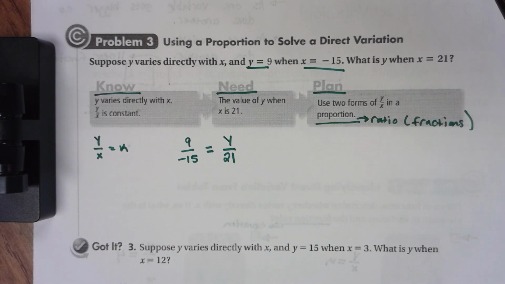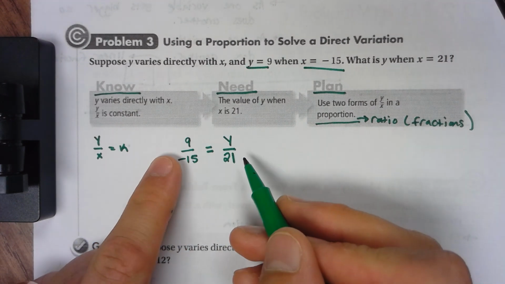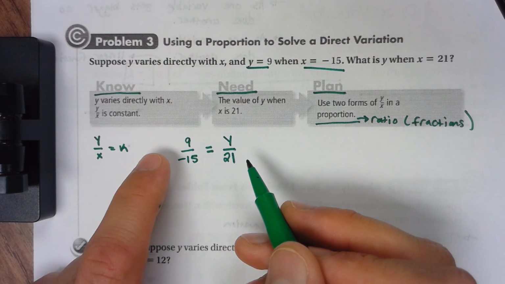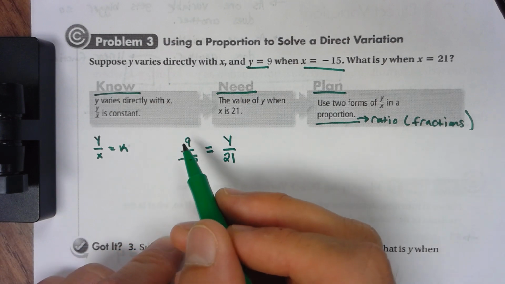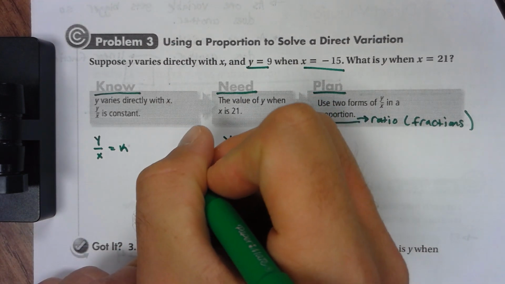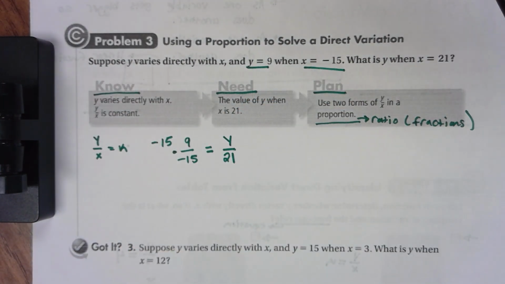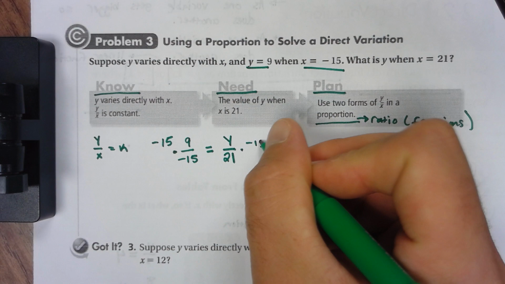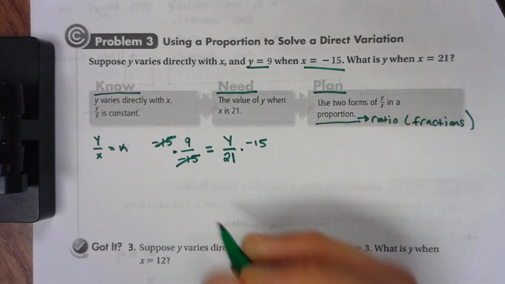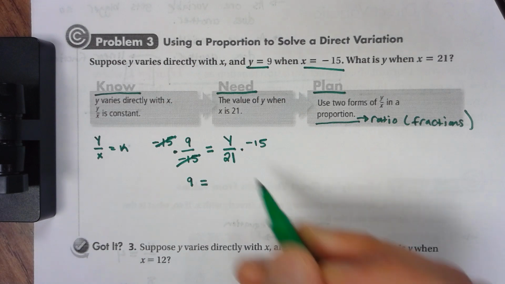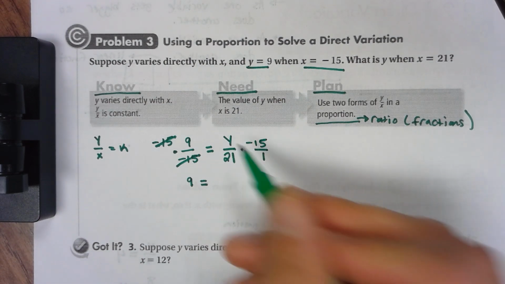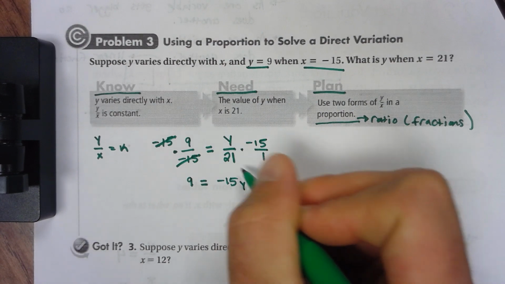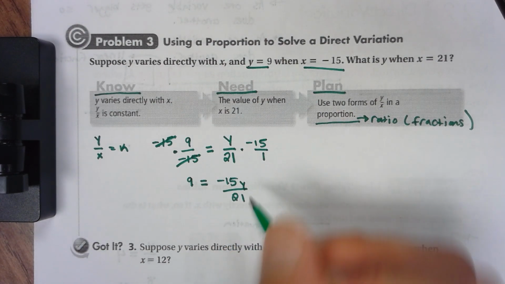Now, instead of me just straight up cross multiplying, I'm going to explain what cross multiplying is doing, because I think that's important for us to understand, because then you're not going to always think, oh yeah, I got to cross multiply here. Cross multiplying is just a way for us to undo all of the division in one step. So this is 9 divided by negative 15. I can multiply both sides by negative 15. That gets rid of this dividing. So the left side is 9, and it equals, I got to multiply these fractions. Negative 15 times y is negative 15y. 21 times 1 is 21.